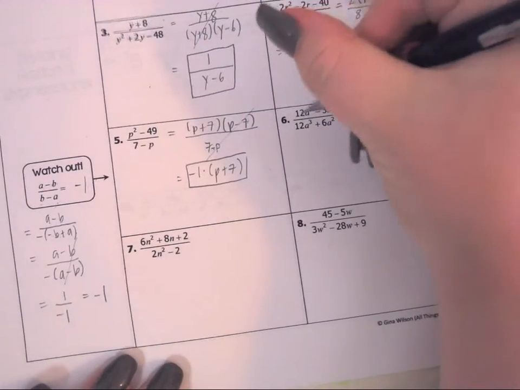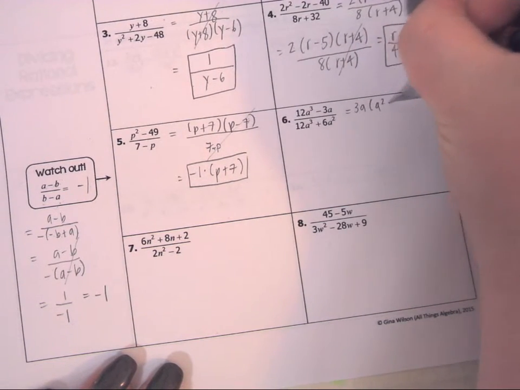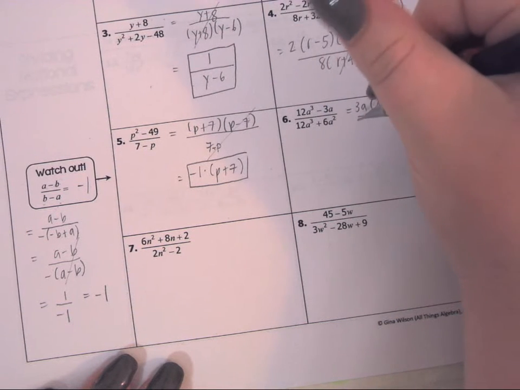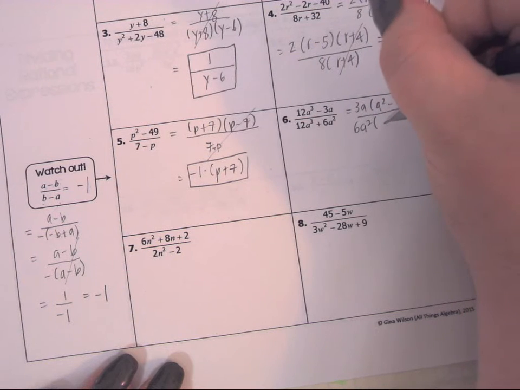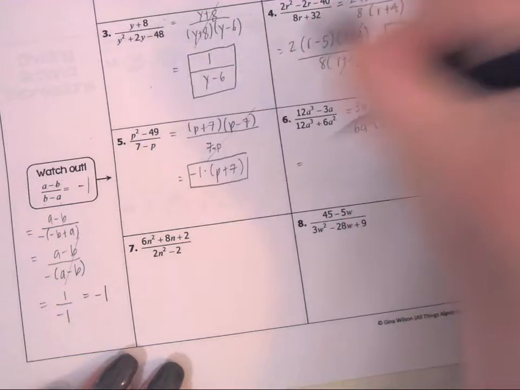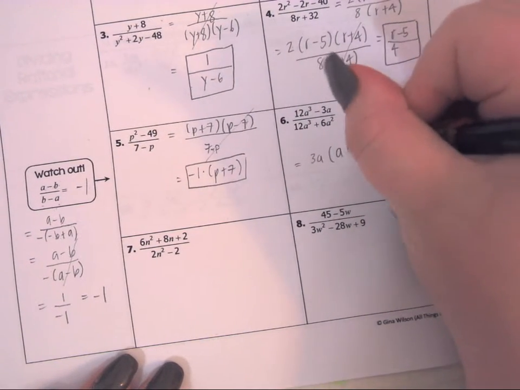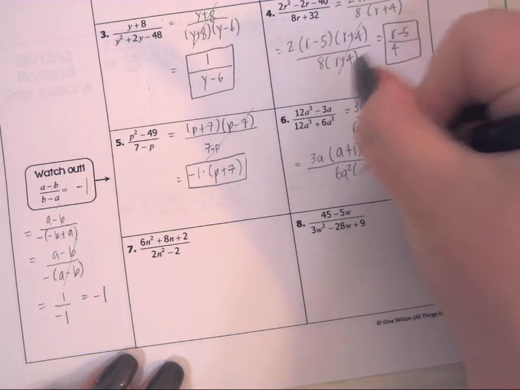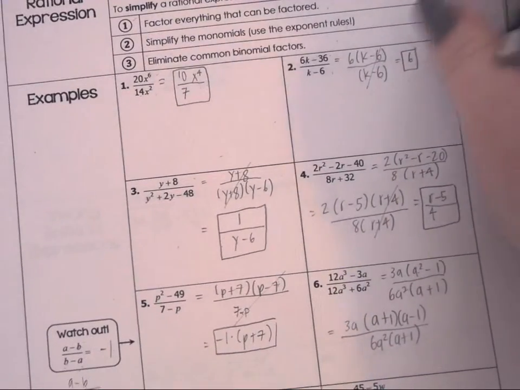Alright, here we go. We can pull out a 3a, and then you get a squared minus 1. Here you can pull out a 6a squared, and then you get a plus 1. And then you can still factor more. A squared minus 1 is a difference of squares, so that's a plus 1 and a minus 1. Okay, so we did step 1, factor everything that can be factored.